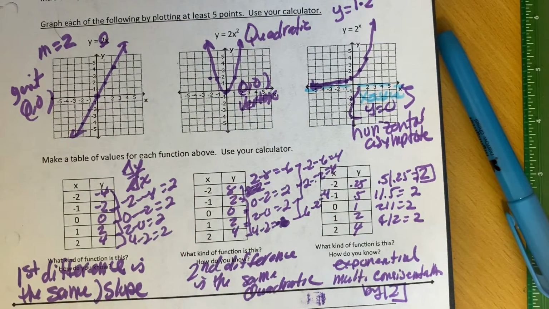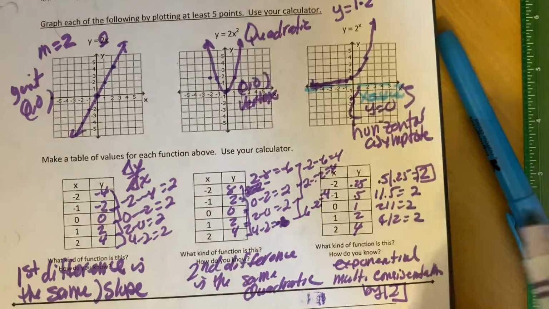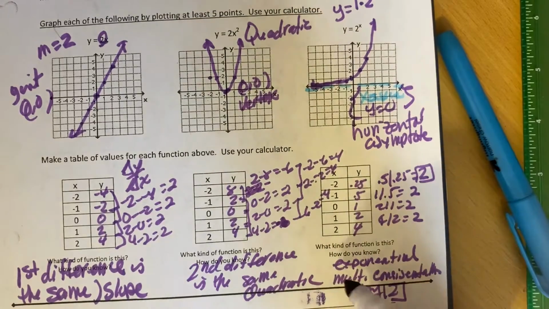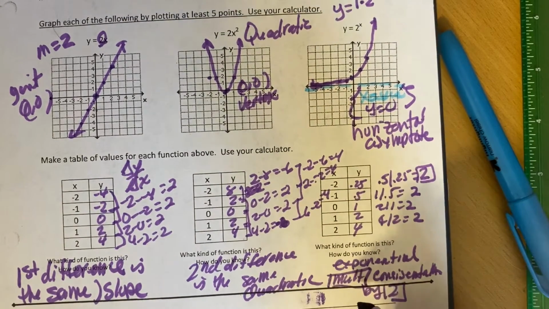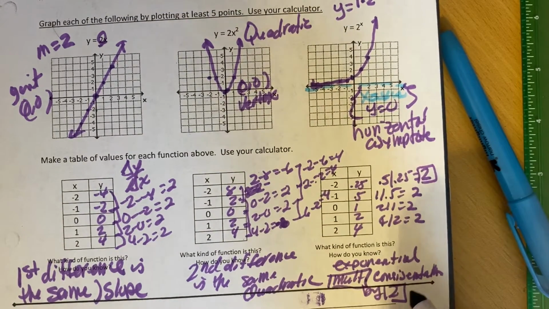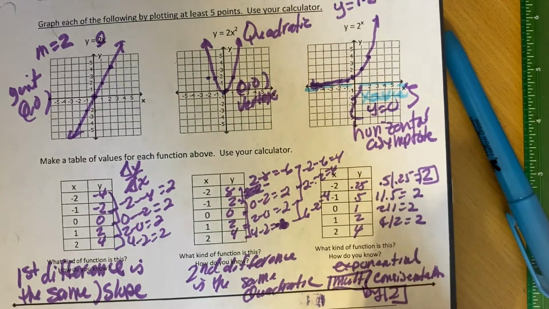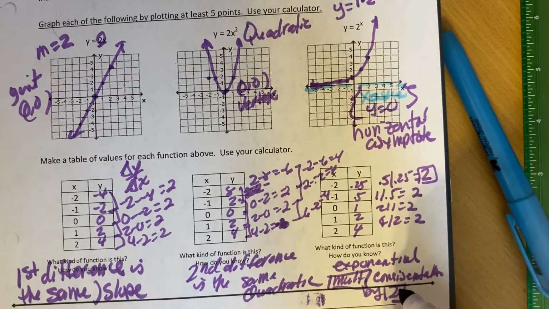So that is how that works. We are multiplying consistently, even though we did divide just to find out what that growth factor or decay will be. In exponential, we have to use the word multiplication. So we are multiplying consistently by 2. That is how you come up with your growth factor.